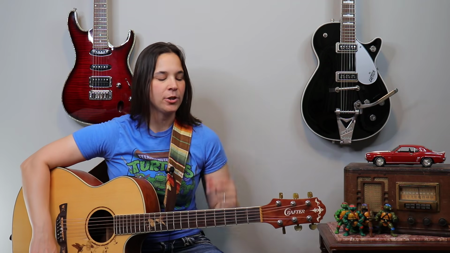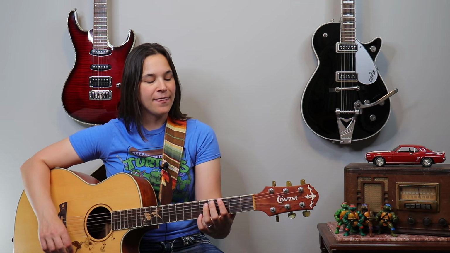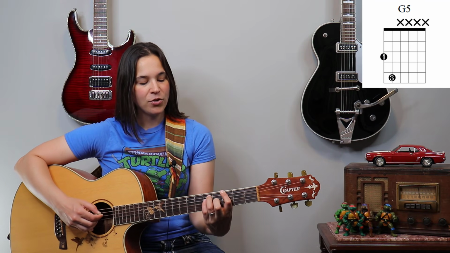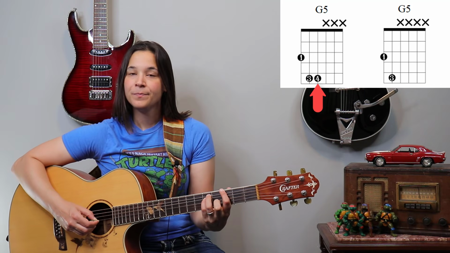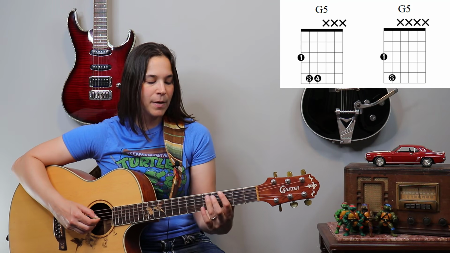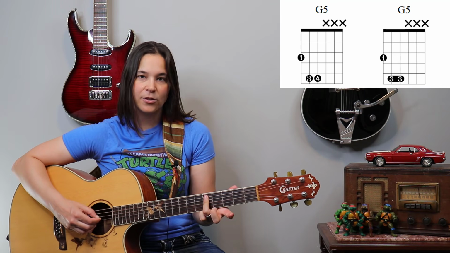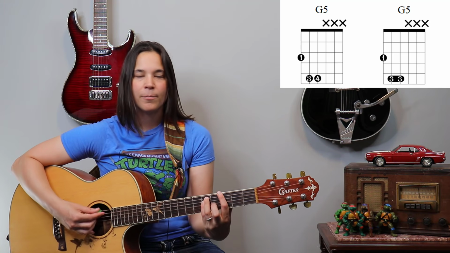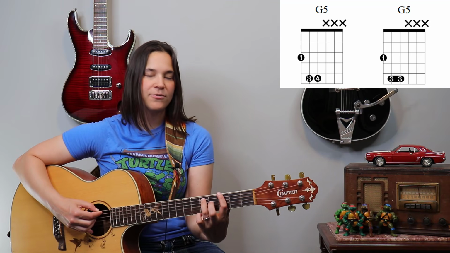Now, one more addition I want to show you. There is a way to get a fuller sound out of your power chord, and that would be, if we go back to that G5 power chord, doing root, 5th, and you could add a pinky below that, and that would be another root note. Some people like to bar this as the 3rd finger playing both notes, whichever is more comfortable for you. But it gives you a little bit more of a fuller sound instead of just the 2 strings.